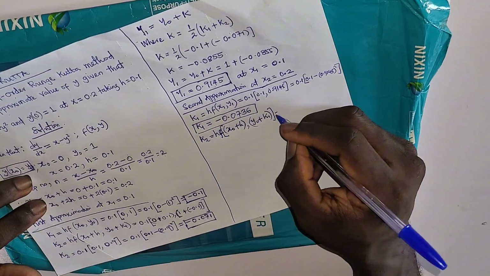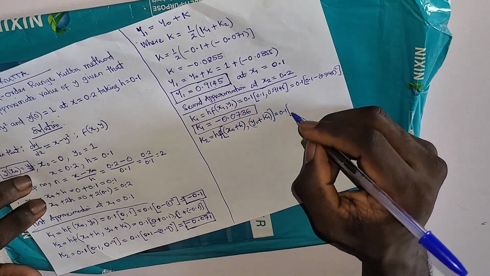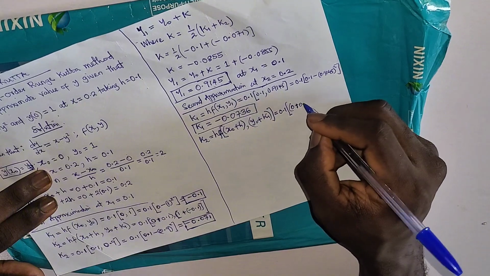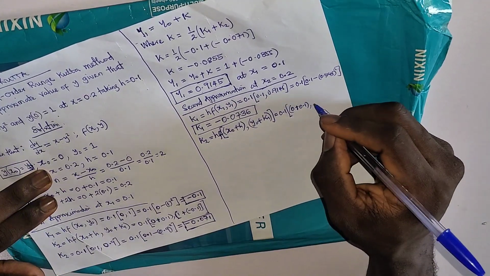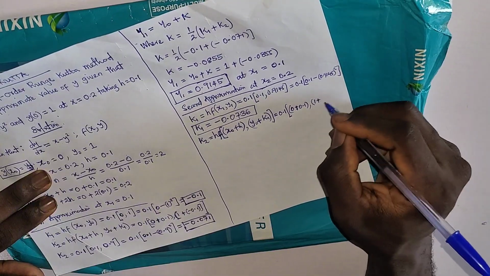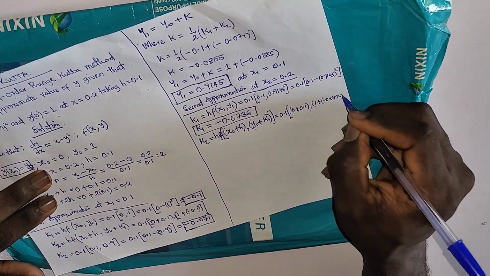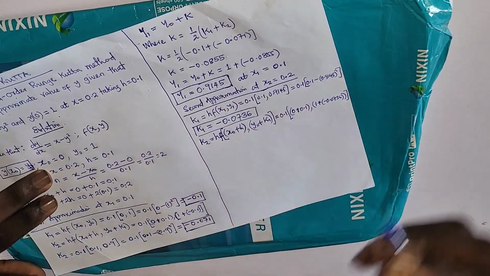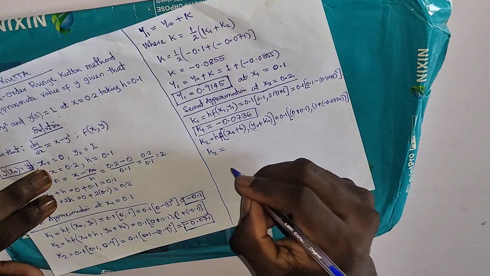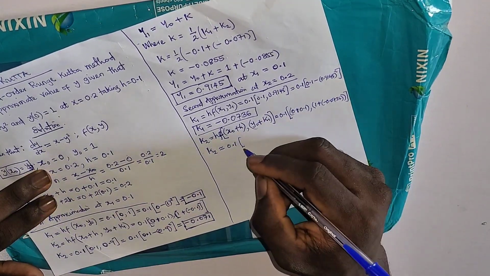So you are going to have this as 0.1 into x naught plus h, where x naught is 0 plus h, which is 0.1, comma, then y naught, which is 1, plus K1, which is negative 0.0736. So our K2 will now give us 0.1 into 0.